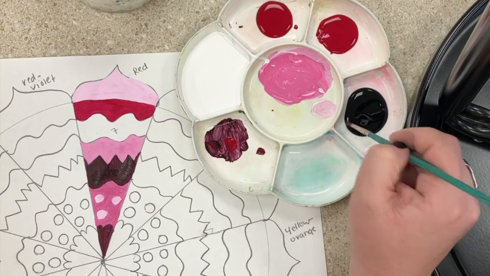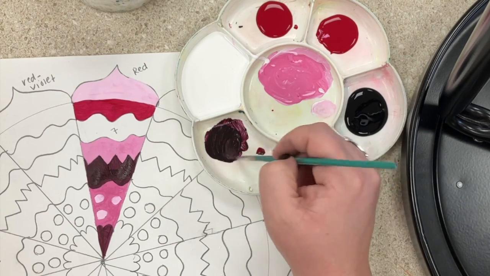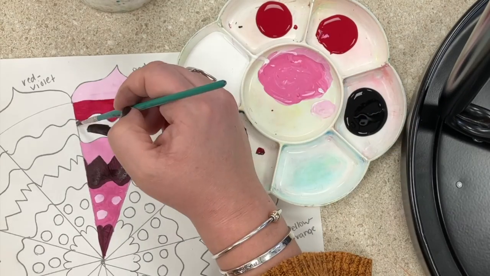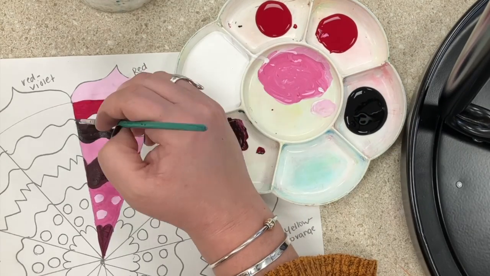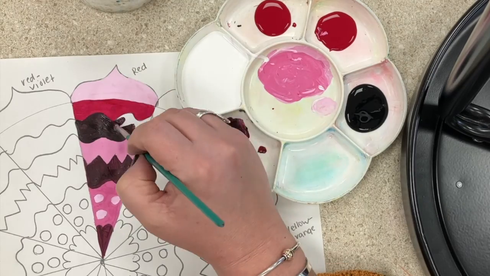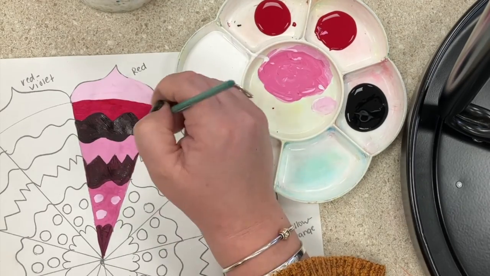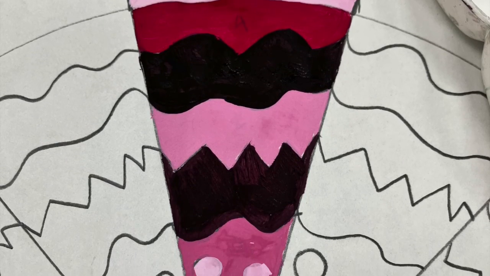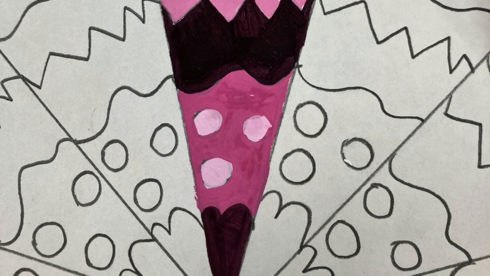And then for my number 7, I'm just adding a little bit more black into that mixture. In this case, I needed a little bit more red because I was kind of running low on the paint. So that's why I put that in there. And I also added a little drop of water just to stretch the paint further. And there it is. That's my red wedge all completed.